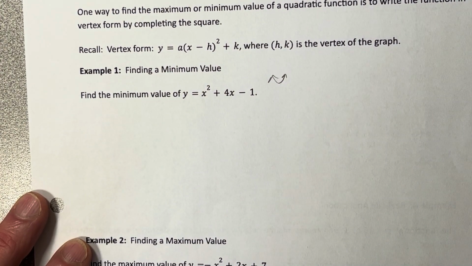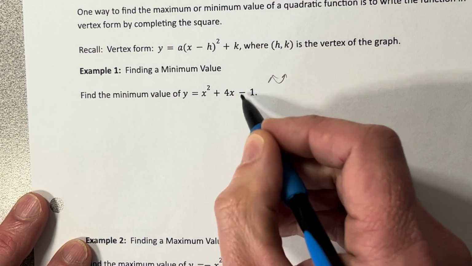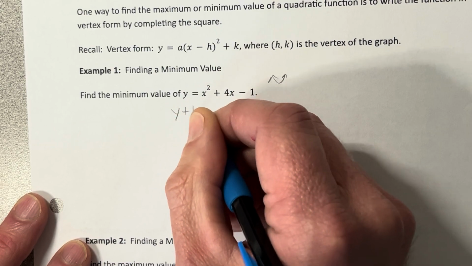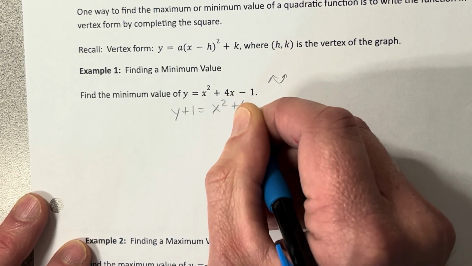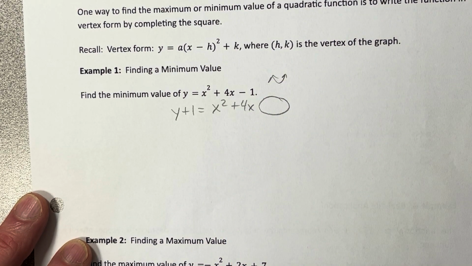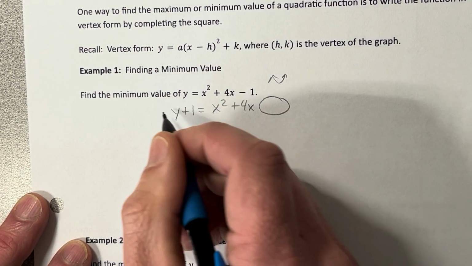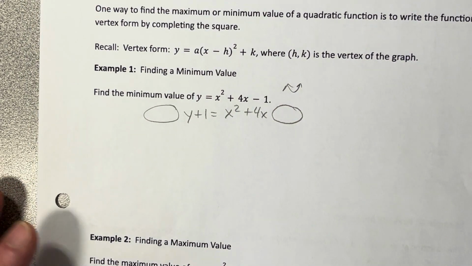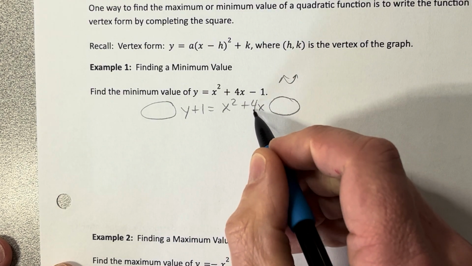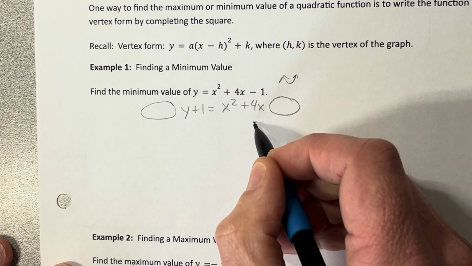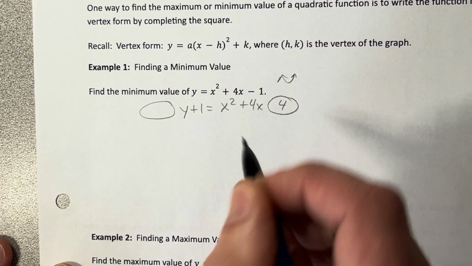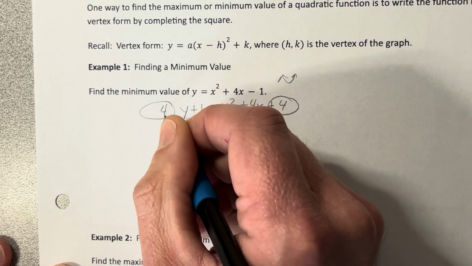Well, just like yesterday, you're going to take the C value they gave you and move it over. Get rid of it, because you're going to come up with a new C value. And just like yesterday, you're going to then balance it out on the other side. So to complete the square, you take your B value, divide it by 2, and square it. And in this case, you're going to get 4 when you do that. But then you got to balance it out on the other side.